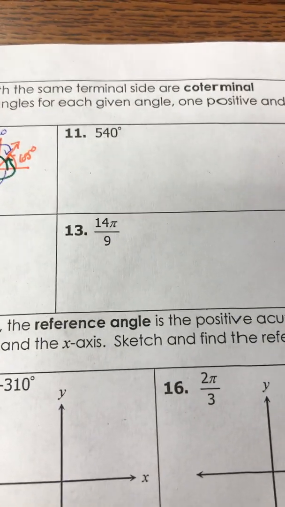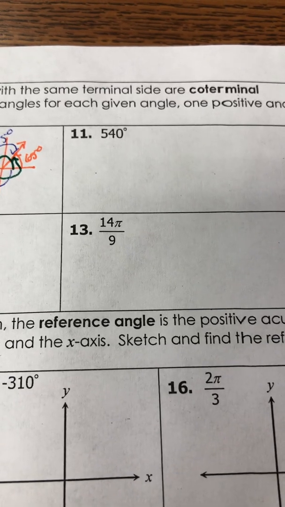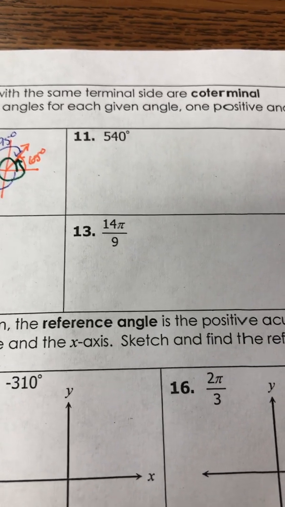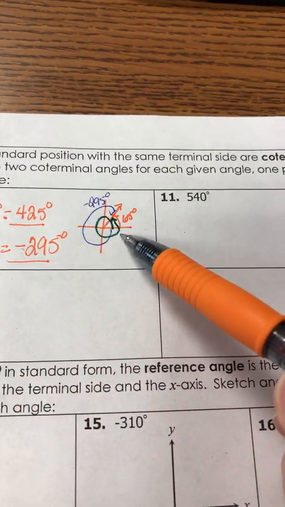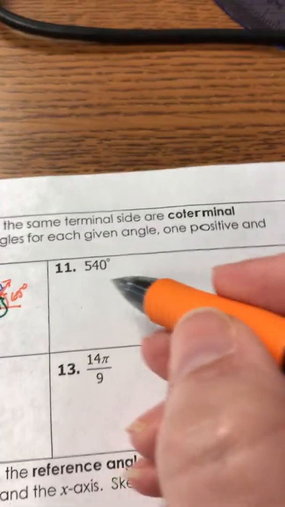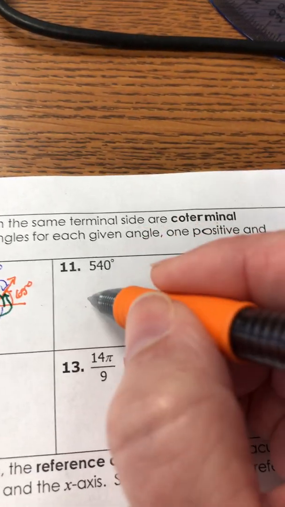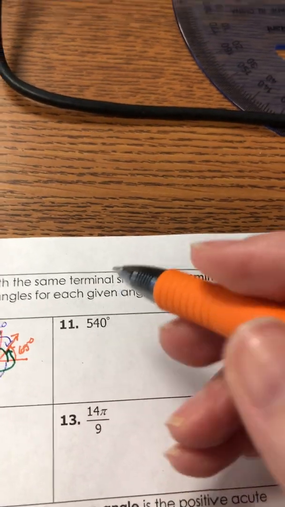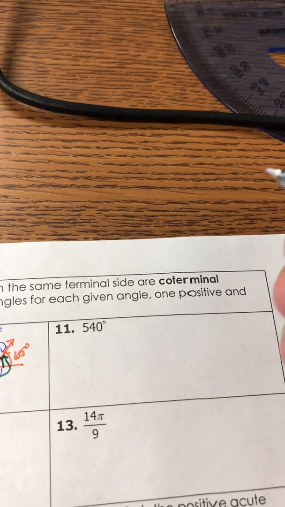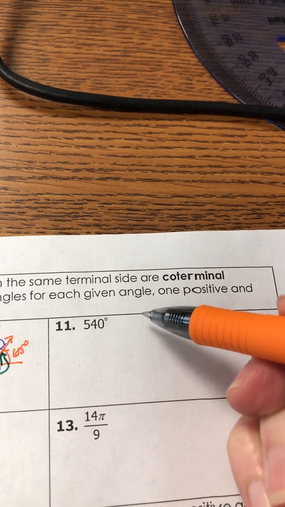Let's look at 540 degrees. Now this one's going to be a little bit different. The reason it's different is because it's already more than 360 degrees, so we can't do it quite like we do this one. When you have a degree that's greater than 360, instead of adding 360 and subtracting 360, if you add 360, you're going to get another revolution, and you've already got one complete revolution and some extra.